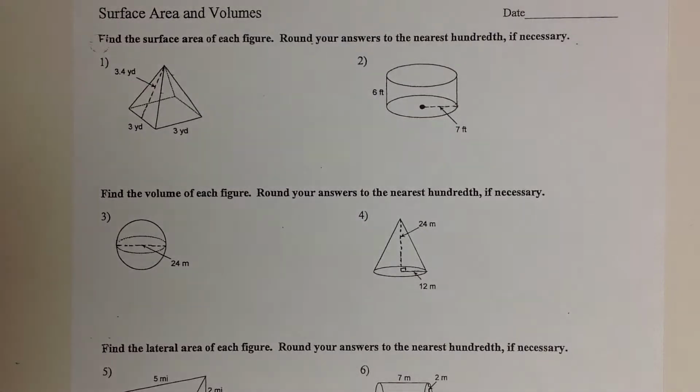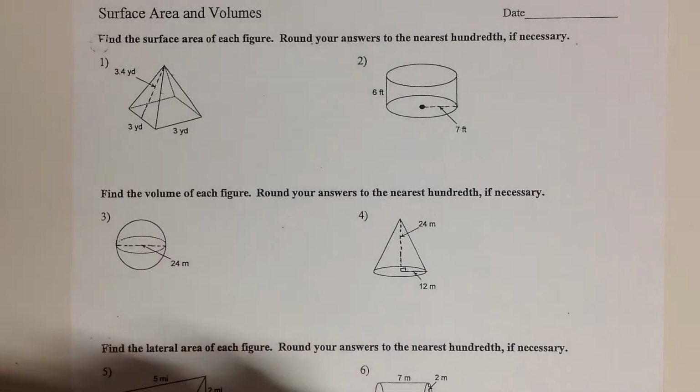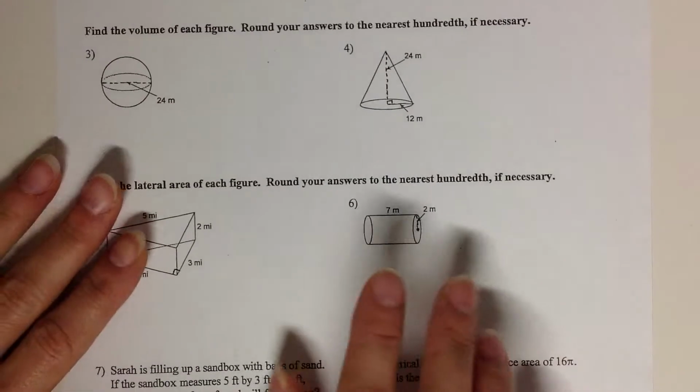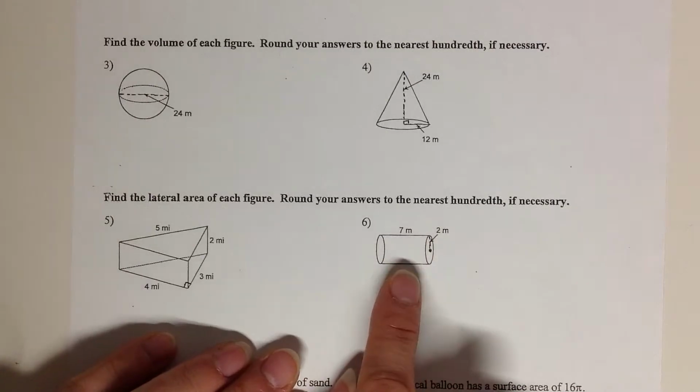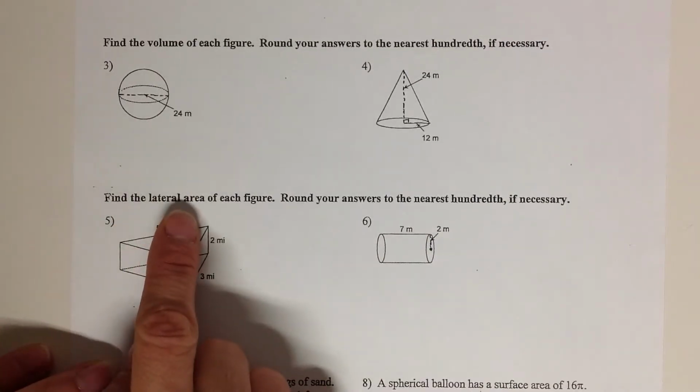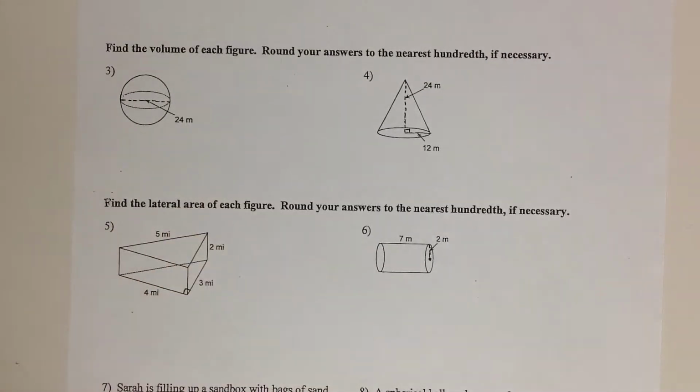Okay, now we're going to look at how to use some of these formulas. I'm going to start with an easier one. Some are very straightforward because they give you, let's look at number 6, the picture, they tell you what to find, and you have everything you need to substitute into the formula. So let's take a look.